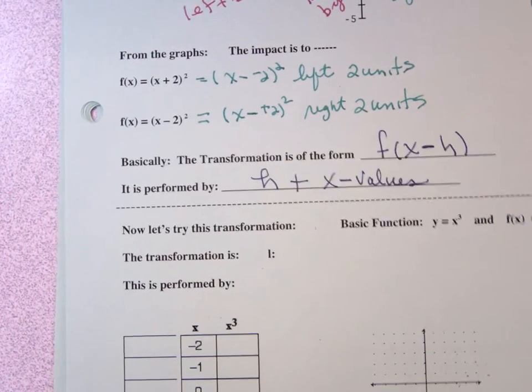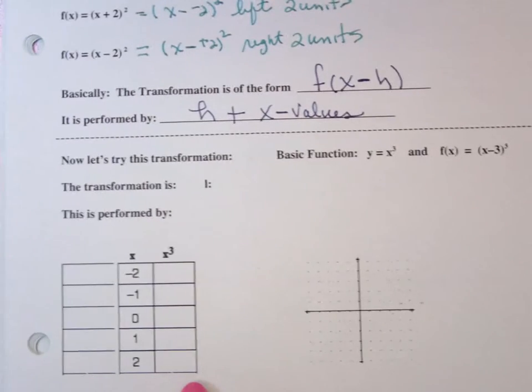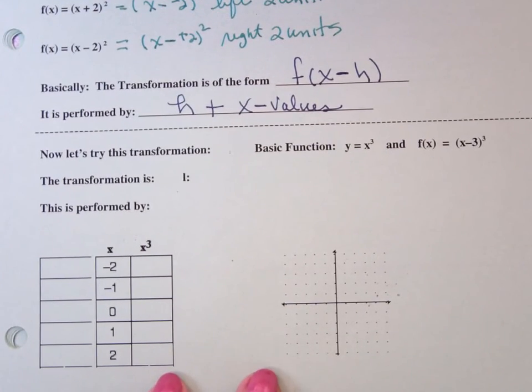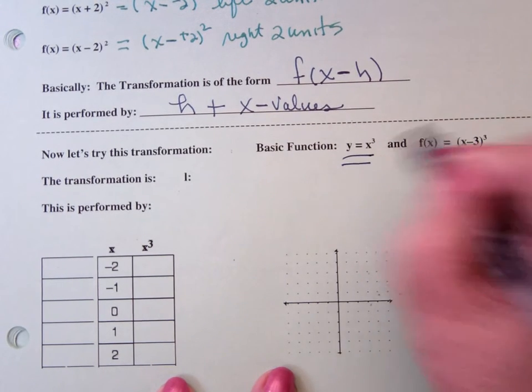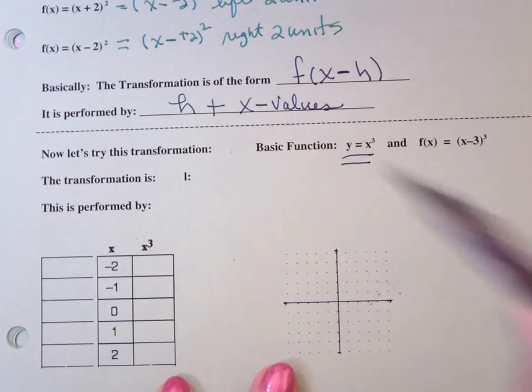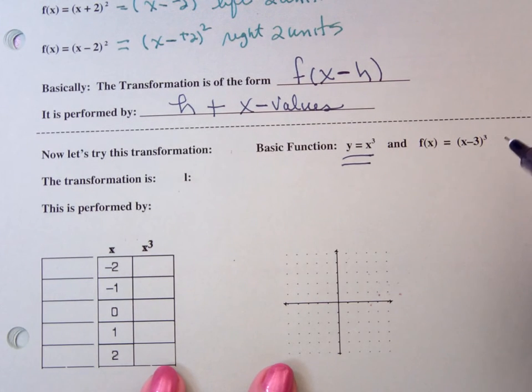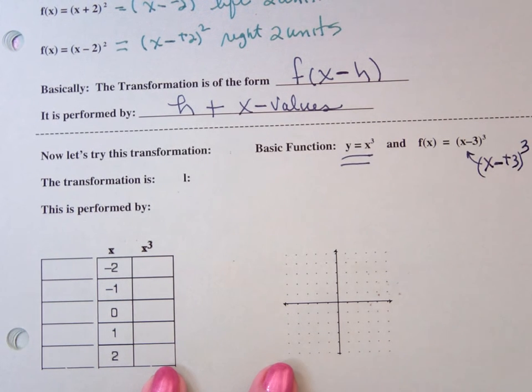So let's try the transformation. We want to graph f of x equals x minus 3, the quantity cubed, with the basic function being y equals x cubed. The transformation is, this is x minus a plus 3 cubed.